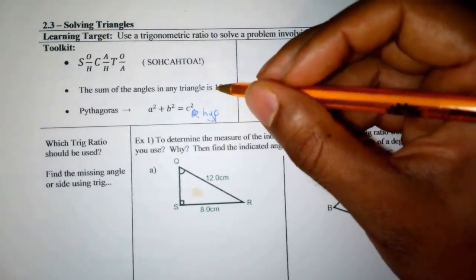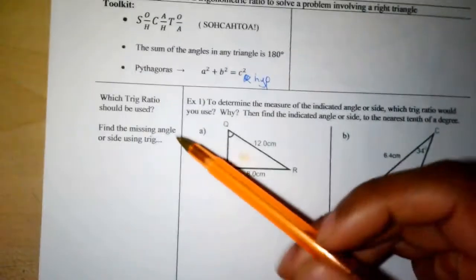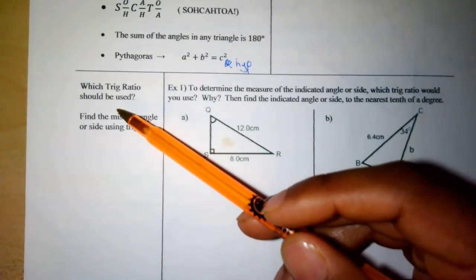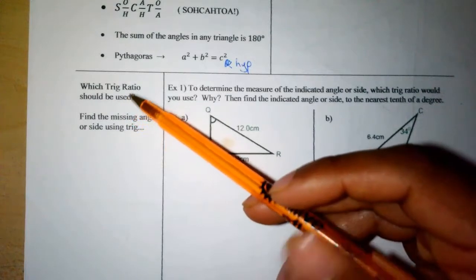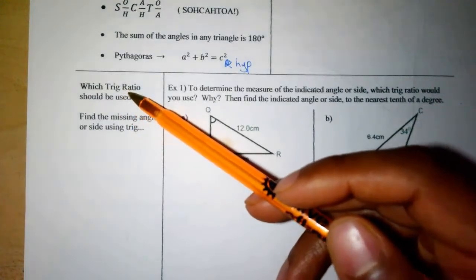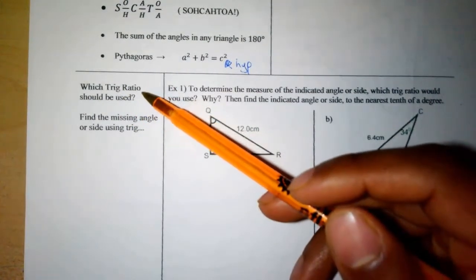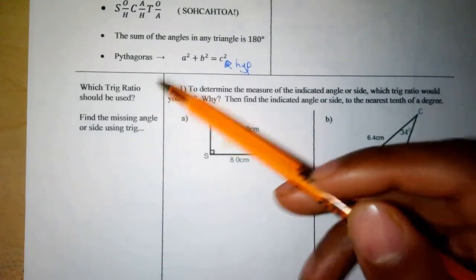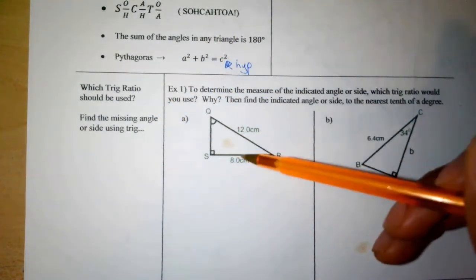So let's jump into the examples. When you get questions in this section, it's not only going to be sine or cosine or tan. It could be either one, or sometimes maybe even two of them. So you've got to figure out which one to use, right? So how do you figure out which you are supposed to use, sine, cos, or tan? Just follow the steps. Remember, step one is to label the triangle.